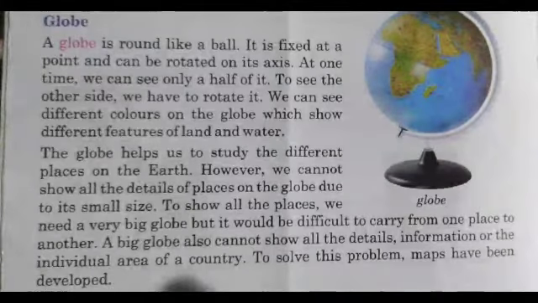You can see in this picture, this is a globe and it is round like a ball. This globe can be rotated on its axis. You can see only half of it. To see the other side, you have to rotate the globe. Okay, and there are different colors on the globe.